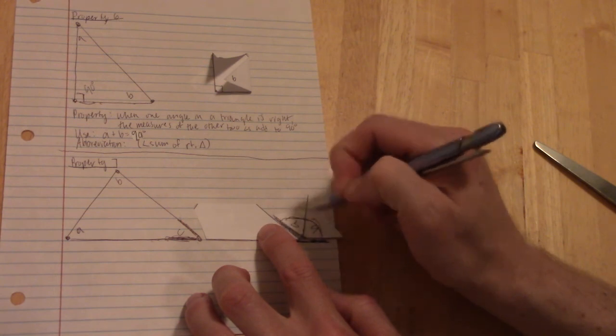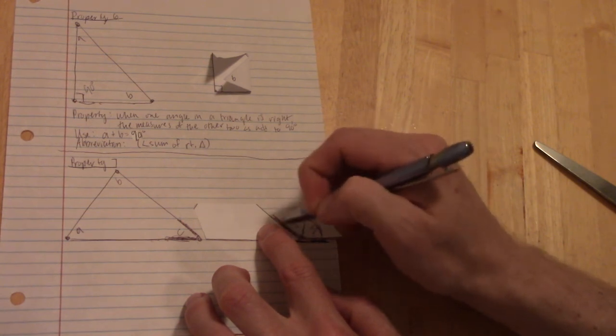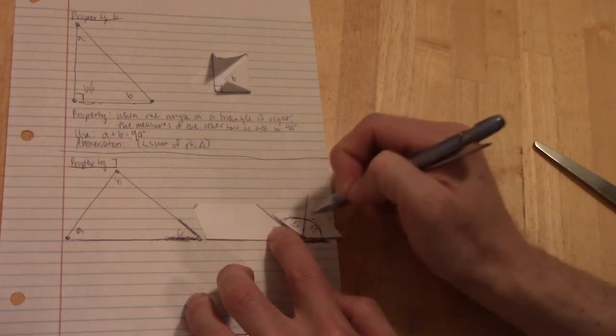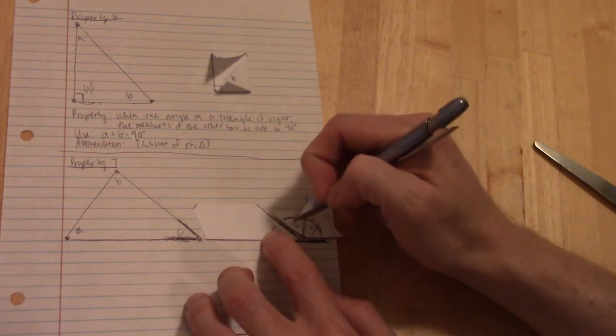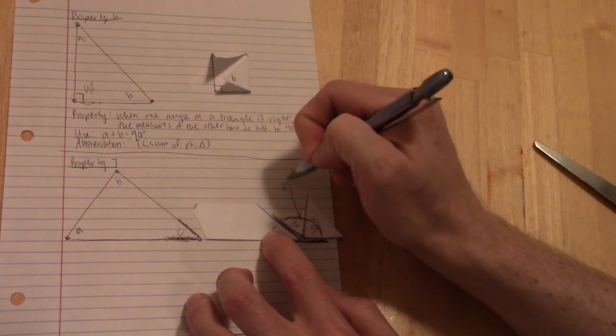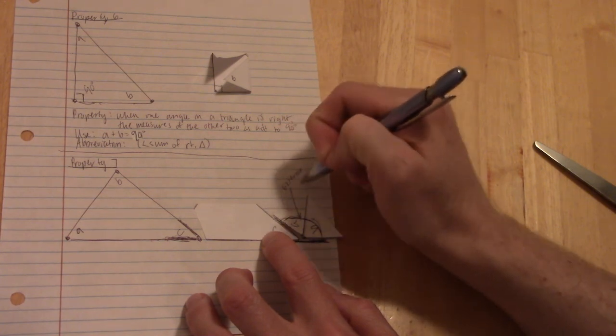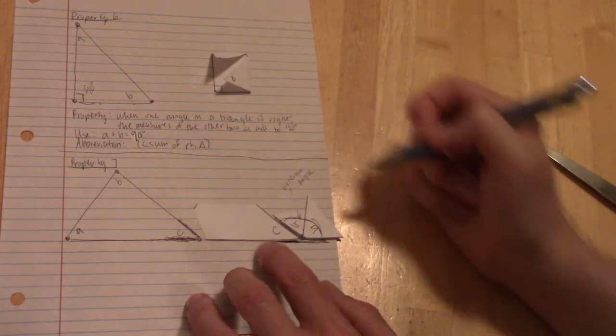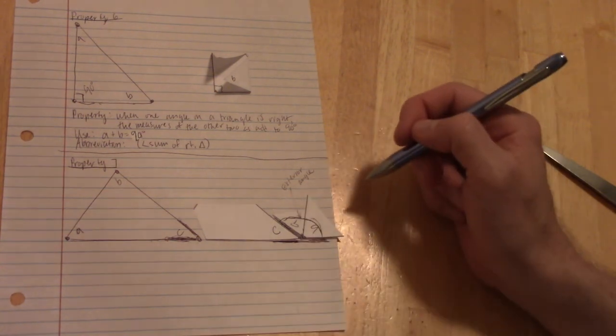This is the exterior angle. It has this side extended, the base. Okay, that's the exterior angle. A and B together there.